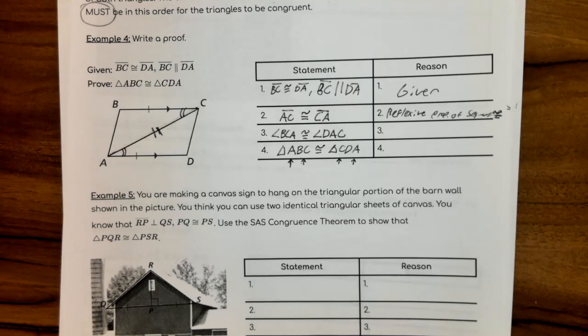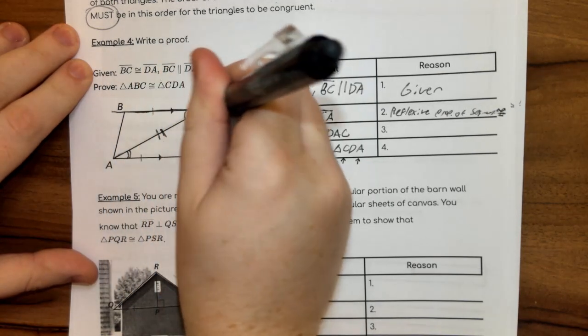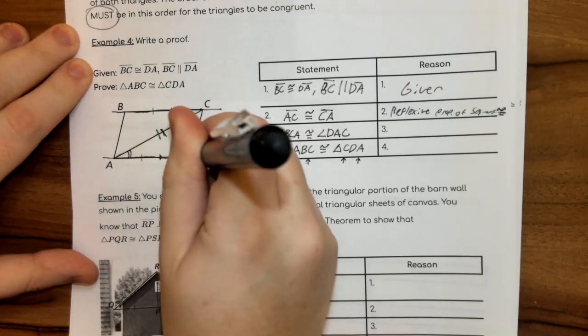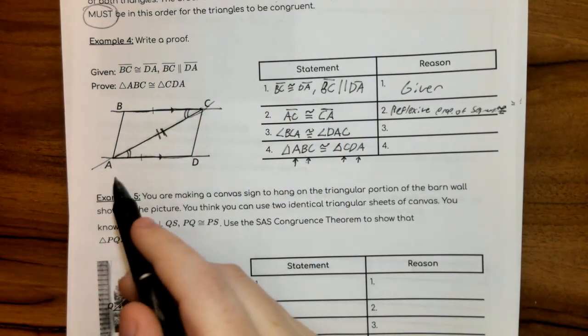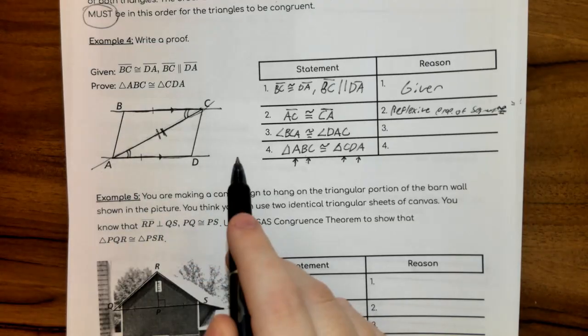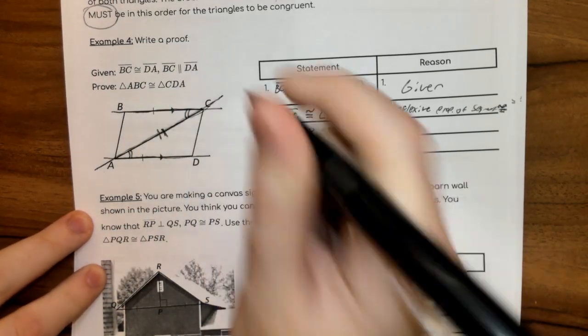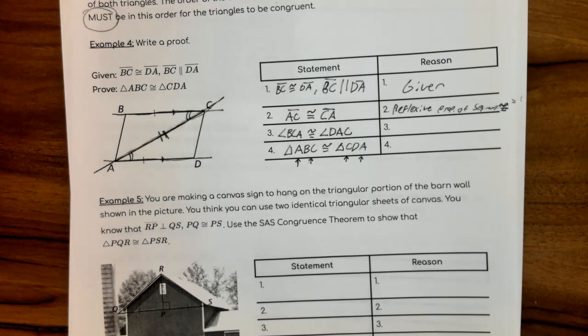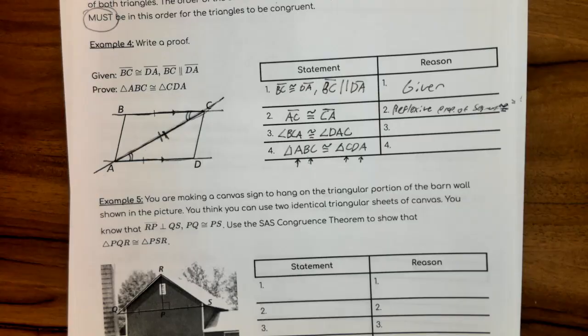That's the tricky part. It might help if I extend out these sides a little bit more, and we might recognize something from semester 1. What I see here is two parallel lines cut by a transversal. Whenever you have two parallel lines cut by a transversal, we start thinking of alternate interior, alternate exterior, corresponding and consecutive interior angles.